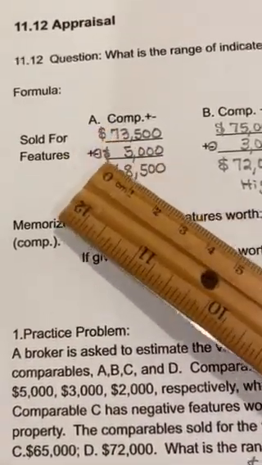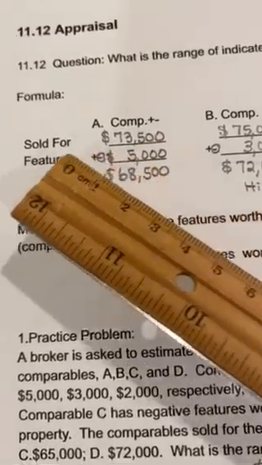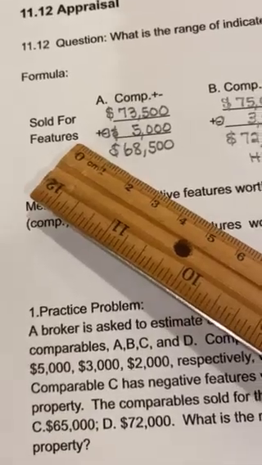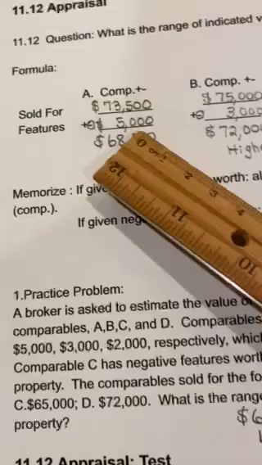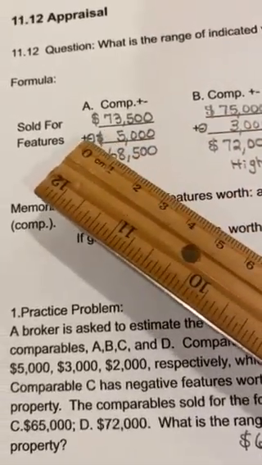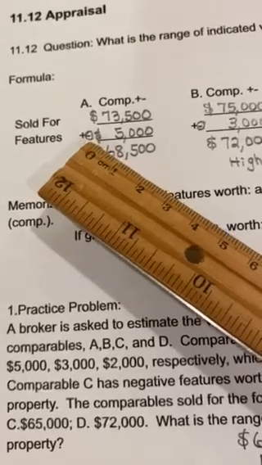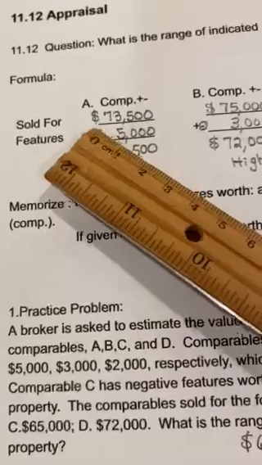Comp A sold for $73,500, and the features was $5,000, and it was positive. So what did we say? If it's positive or plus, you always circle the minus.